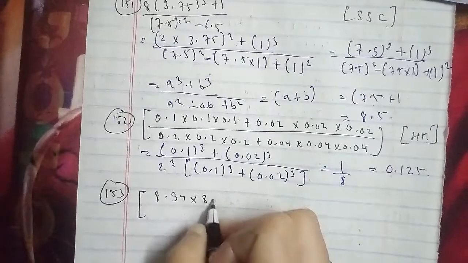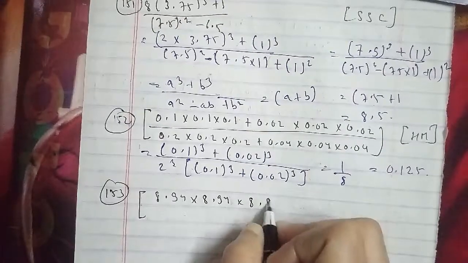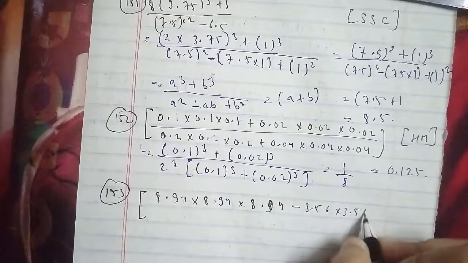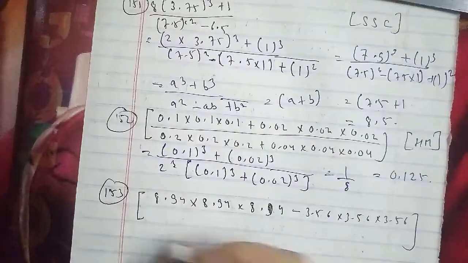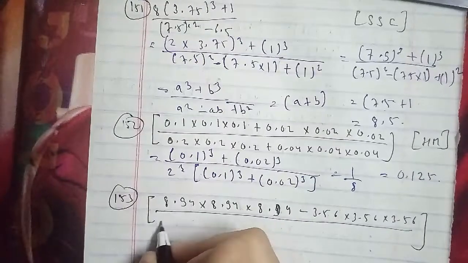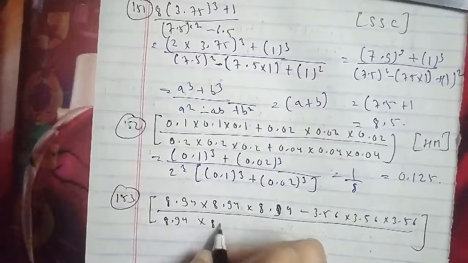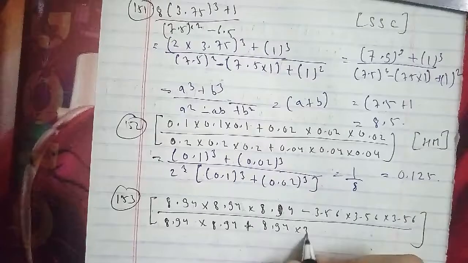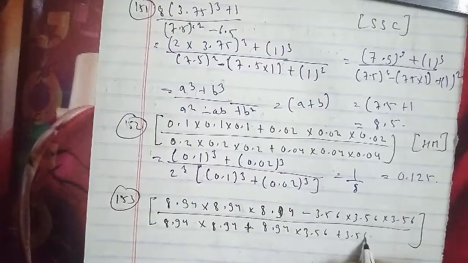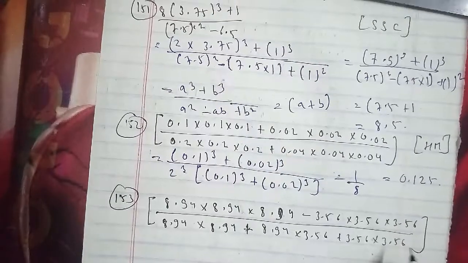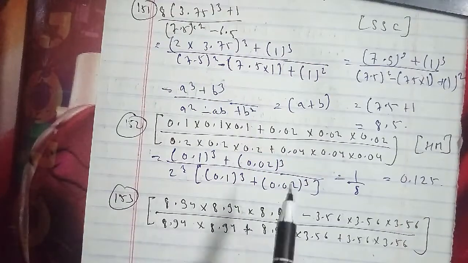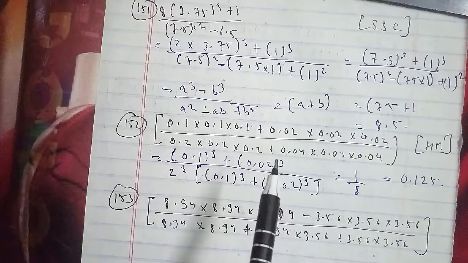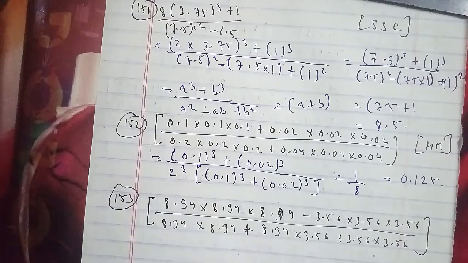8.94 into 8.94 into 8.94 minus 3.56 into 3.56 into 3.56, upon 8.94 into 8.94 plus 8.94 into 3.56 plus 3.56 into 3.56, that is equal to, the options we have 0.538, 5.38, 0.0538 and 53.8. So for that we will be going ahead with the solution as well.